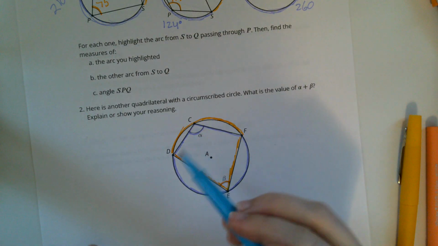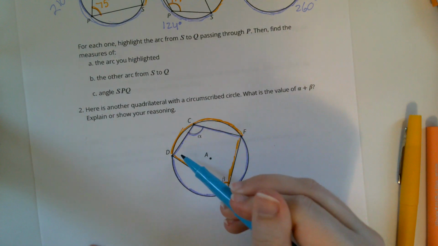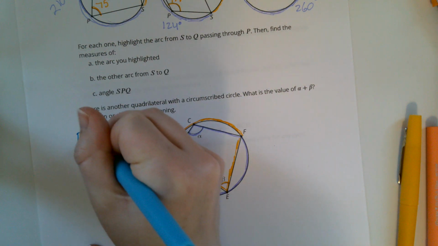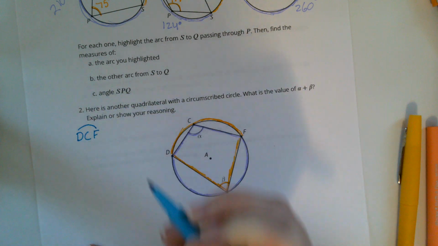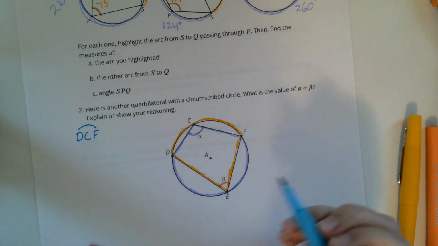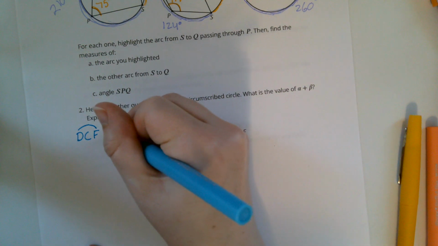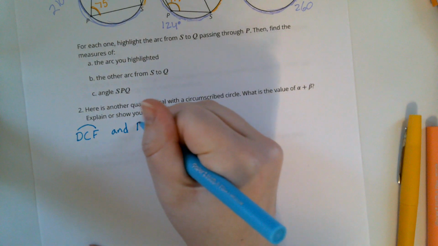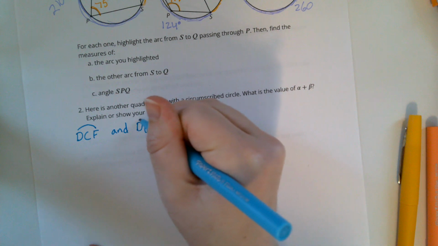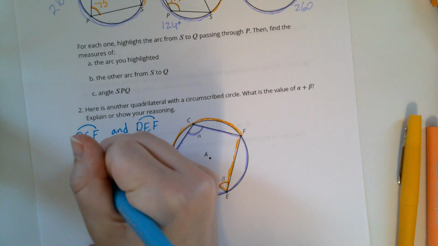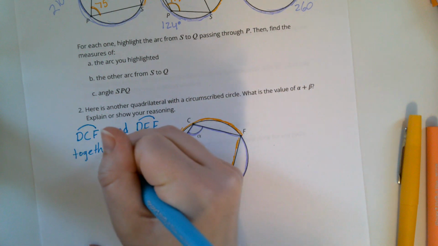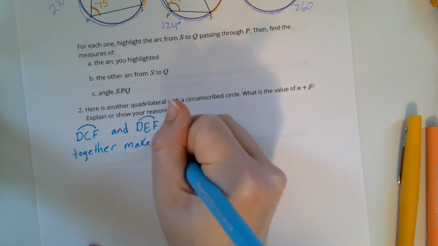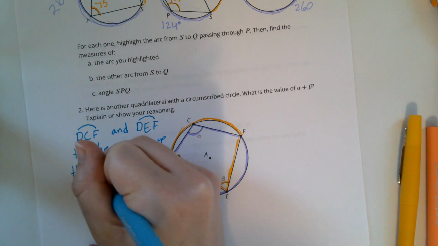So we're going to call this arc DCF. We'll say arc DCF, like that, with a little arc above to show it's an arc. Arc DCF and arc DEF together make up the whole circle.